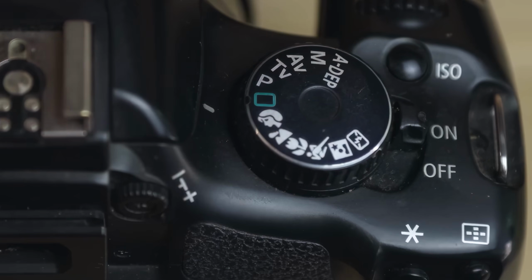Alright, now we're getting to the good part, shooting modes. In auto mode, the camera controls everything, aperture, shutter speed, ISO. And yes, sometimes it works fine, but very often the camera makes mistakes. And even more often, it simply doesn't understand your creative idea. It might open the aperture when you want it closed, or close it when you want it open.